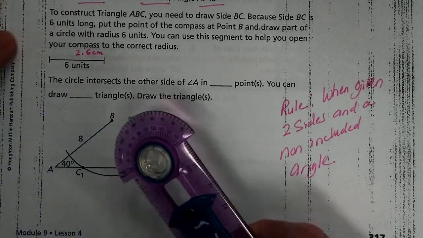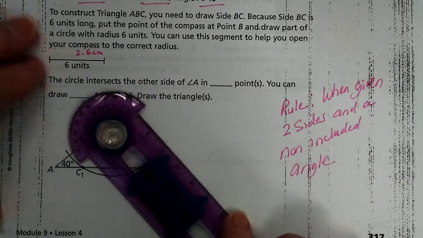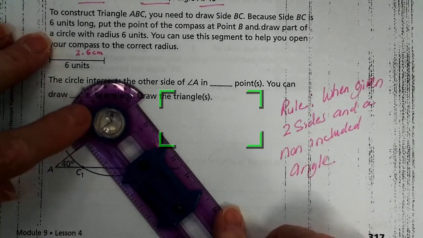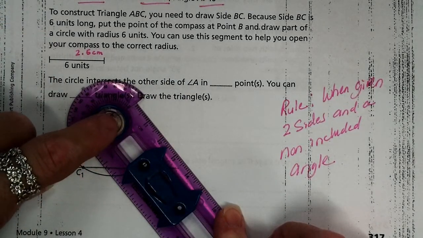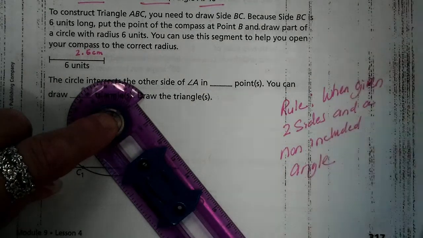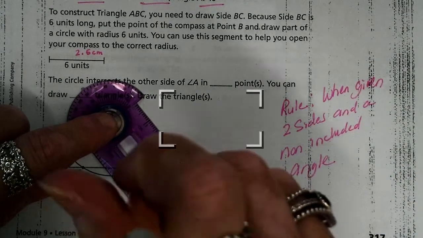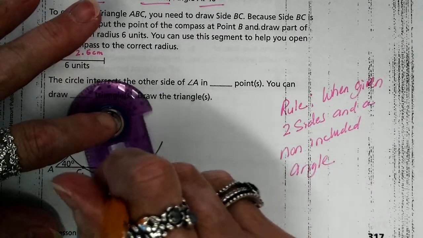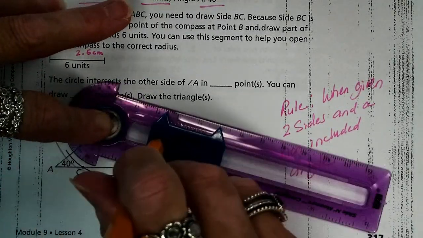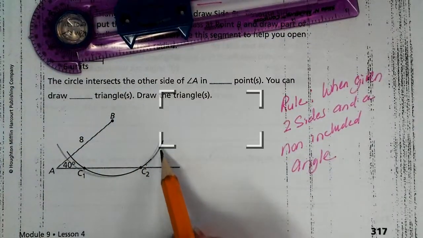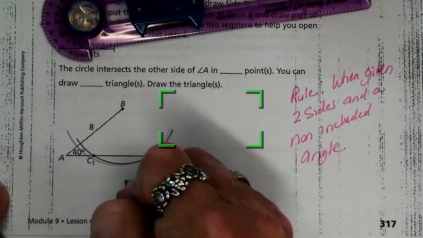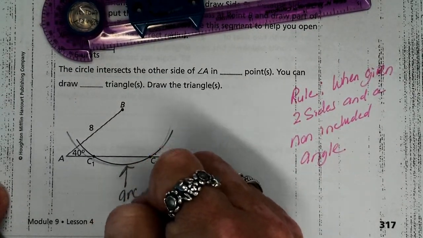So I'm going to take my compass, right? I'm going to put that in the center, and I'm going to put my pencil right here. Okay, so hopefully you can see it creates that arc that is already there. So we call this an arc.